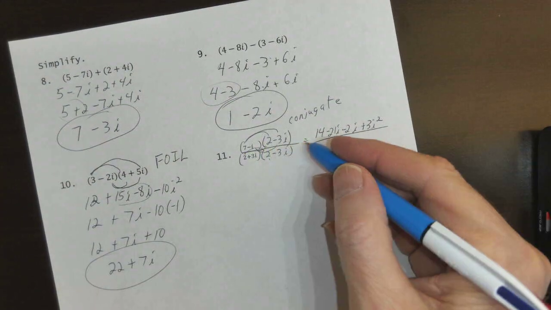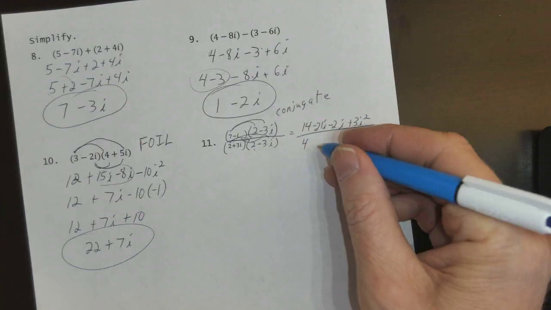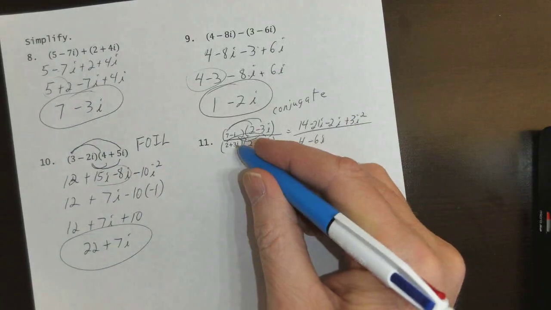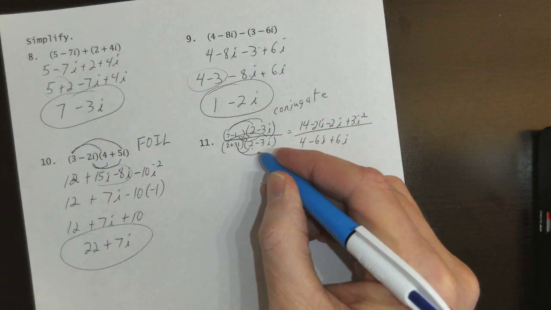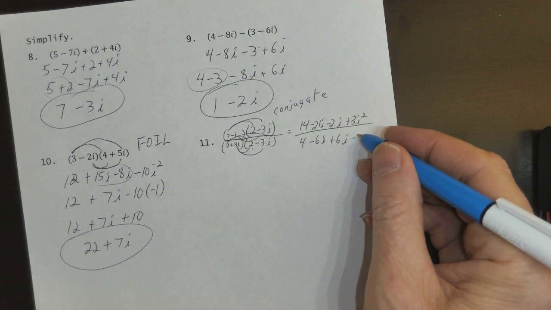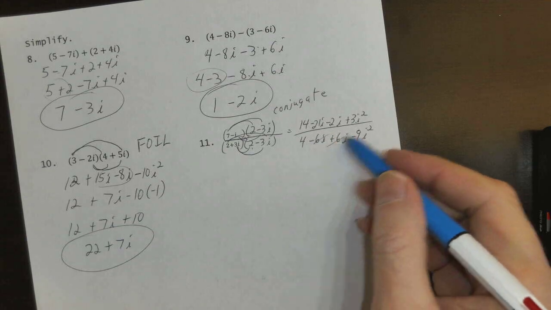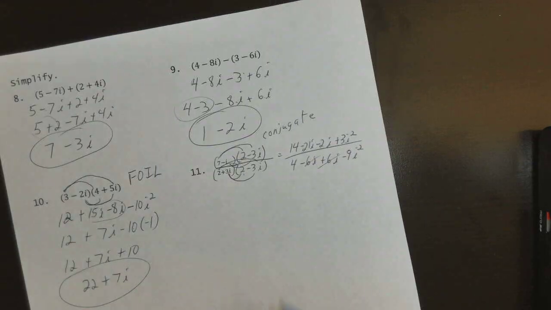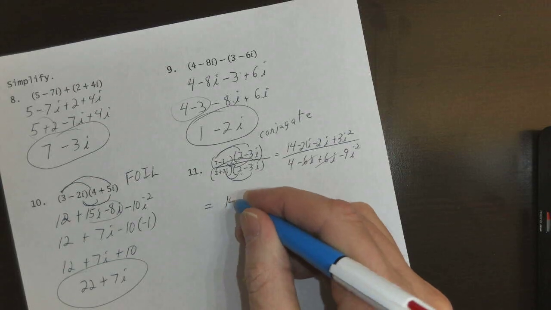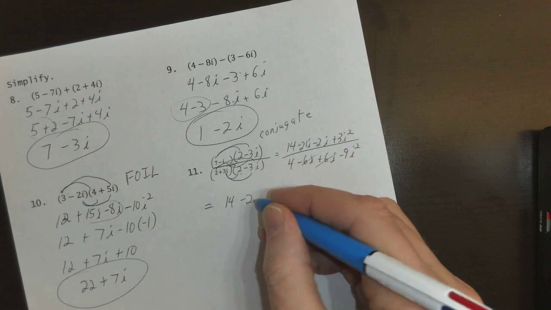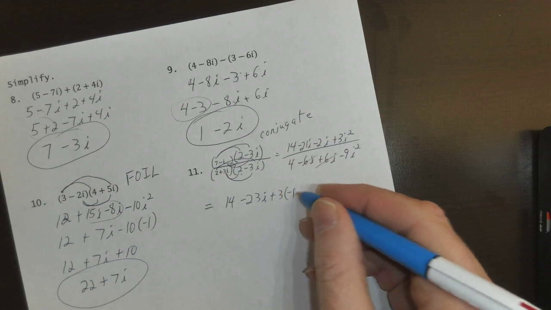And then first on the bottom, that's 4. 2 times negative 3i is negative 6i. 3i times 2 is positive 6i. And 3i times negative 3i, that is negative 9i squared. Okay, these guys are canceling. So that is 14 minus 23i plus 3i squared on top.